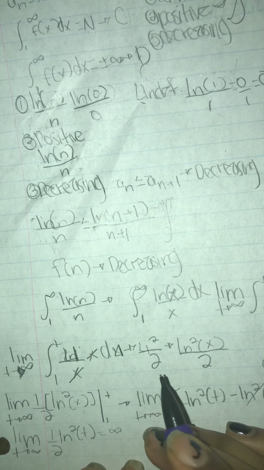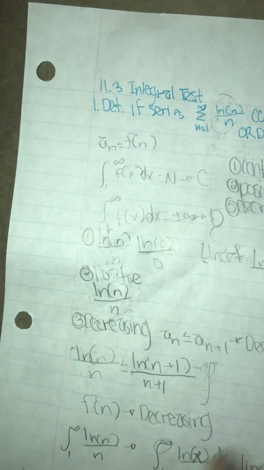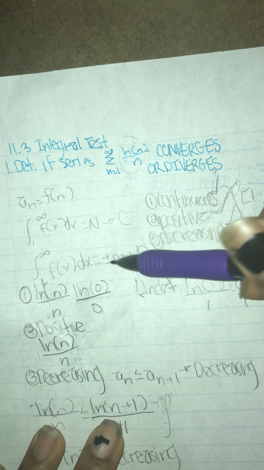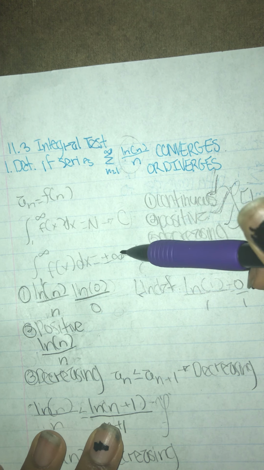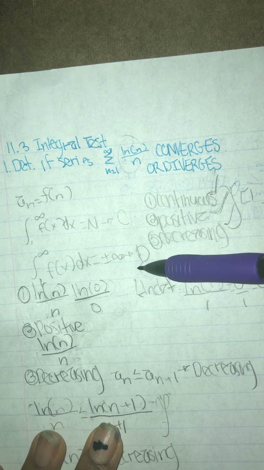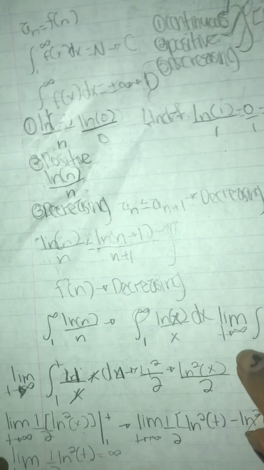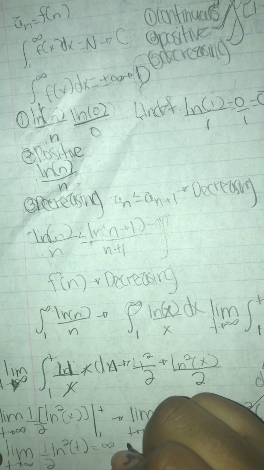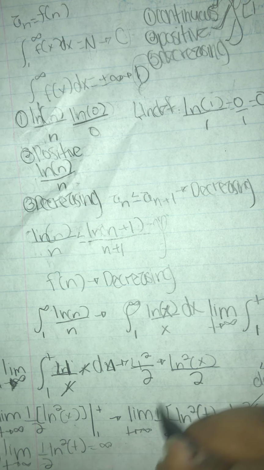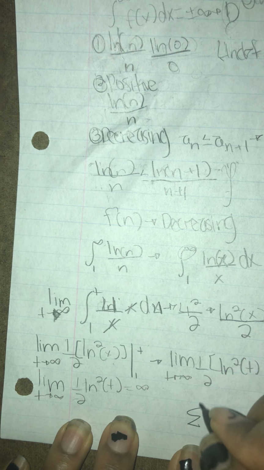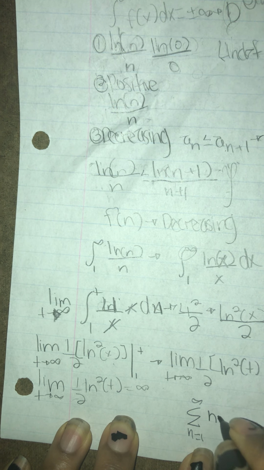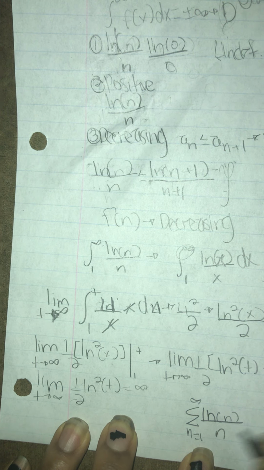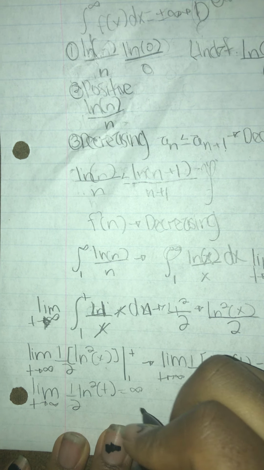So the next thing that we know is from the beginning, we'd said that if we don't have a finite number when we take the integral test, then this integral diverges. So by the integral test, the integral diverges, and so therefore also the series here is also divergent.